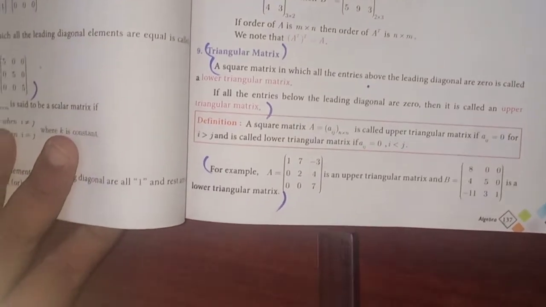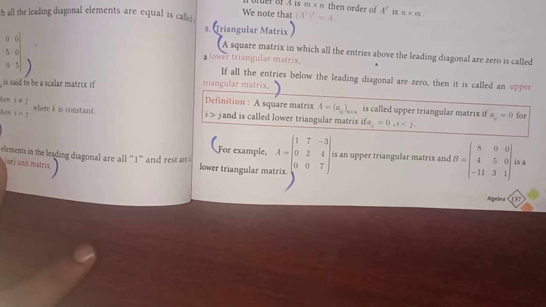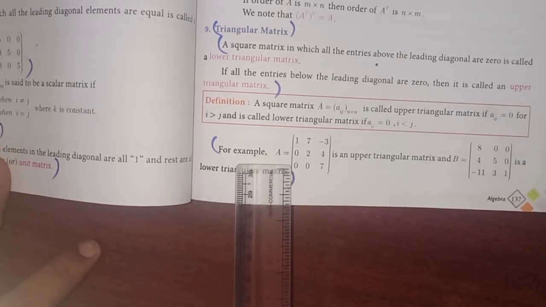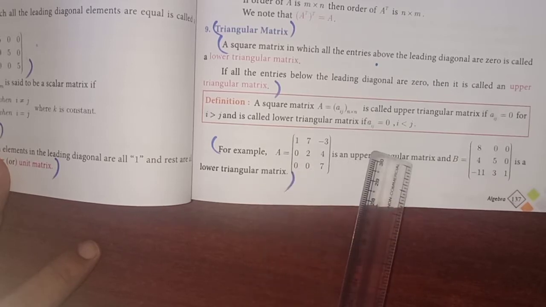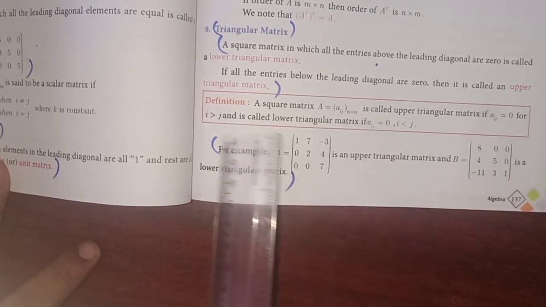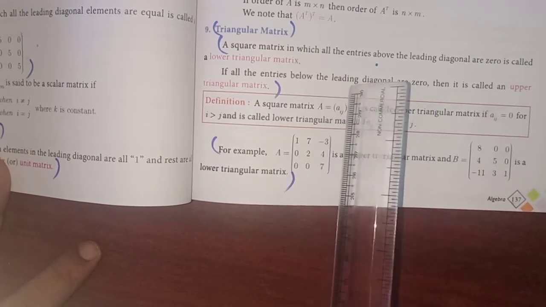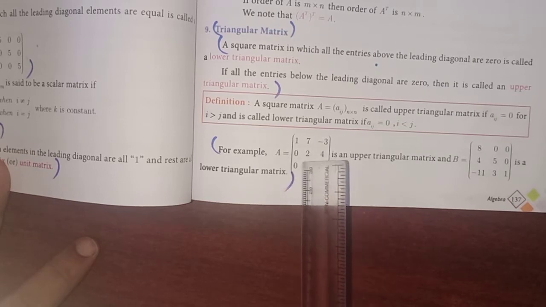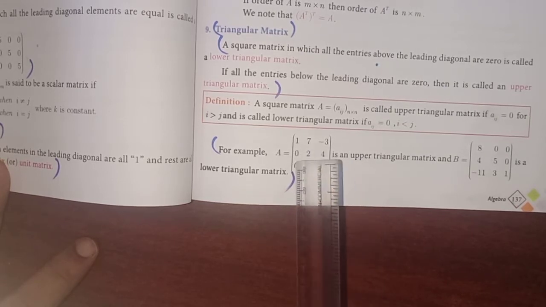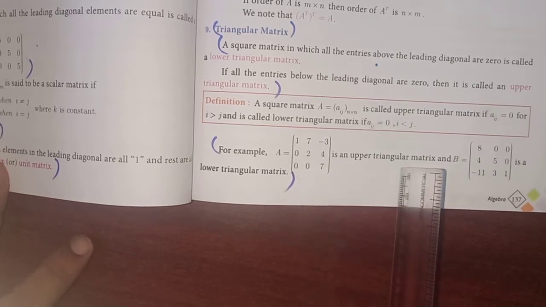Look at the example. First one. In this example, look at these elements 0, 0, 0. It is an example of an upper triangular matrix. For an upper triangular matrix, what is the definition? Entries below the leading diagonal. This is the leading diagonal, below which all the elements are 0. It is an example of an upper triangular matrix.